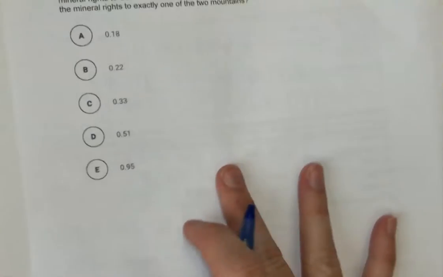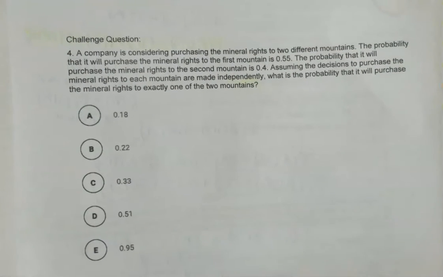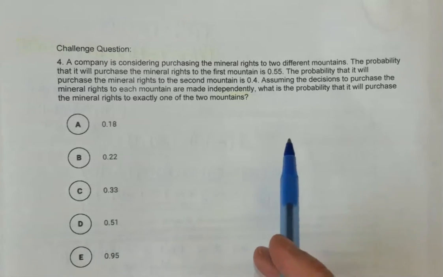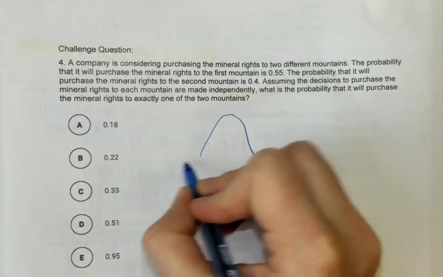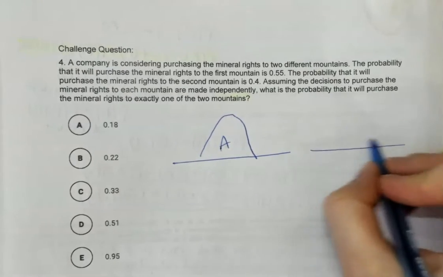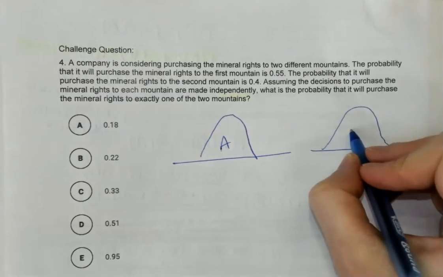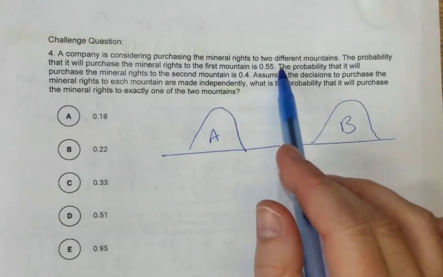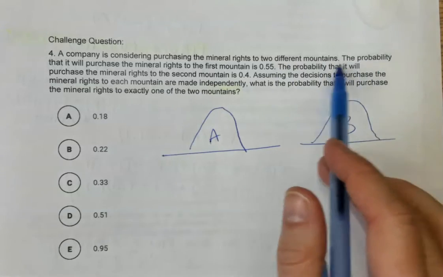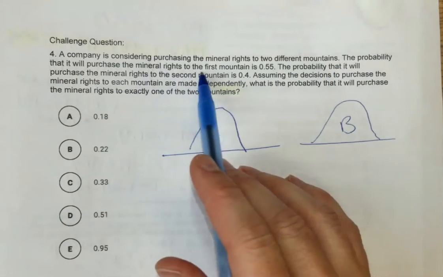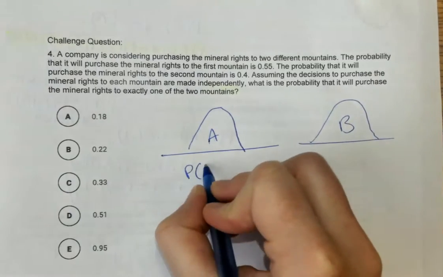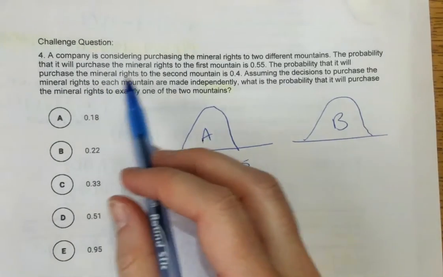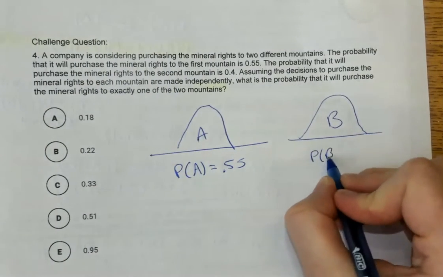All right, here's a challenge question. When a company is considering purchasing mineral rights to two different mountains, let's call them Mountain A and Mountain B, the probability that it will purchase the mineral rights to the first mountain, so P of A, is 0.55. The probability it will purchase the mineral rights to the second mountain, P of B, is 0.4.